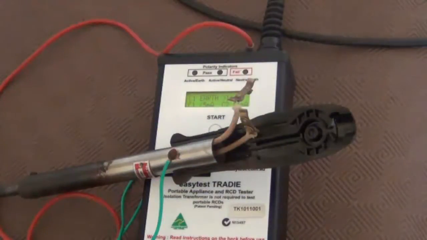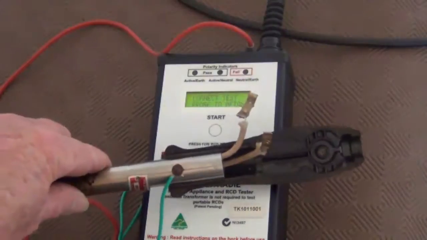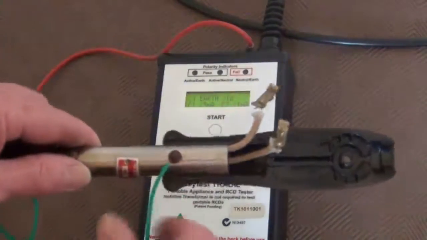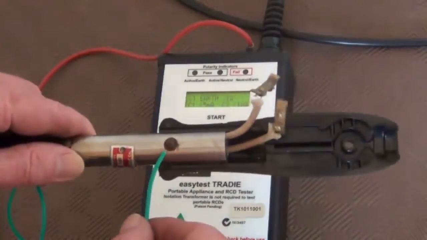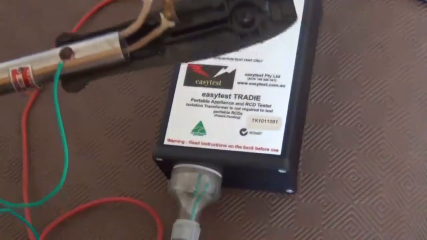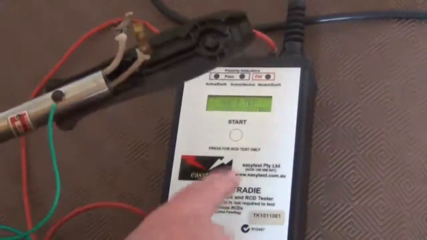Right, the first one I'll try and demonstrate is earth resistance or earth continuity. Here I have my rusty old soldering iron. You guys are going to get sick of seeing this, but it's an excellent demonstration tool. You'll see I've made a connection to earth, and the earth wire goes back to the plug and plugs into the tradie unit.